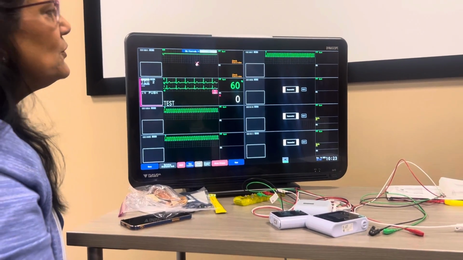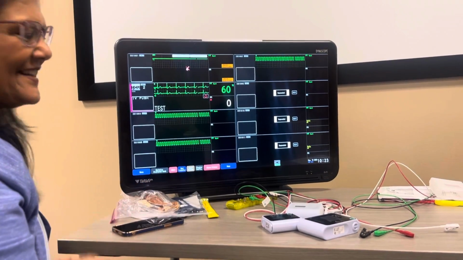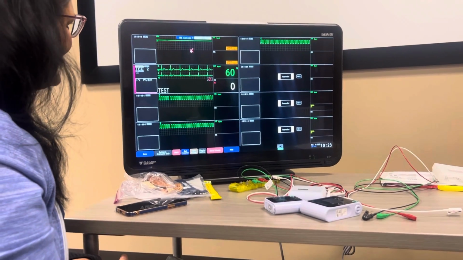Yeah, it's very user-friendly, which I like. It's just difficult for me because I have to set it up and then have to go back. But other than that, it's very user-friendly.